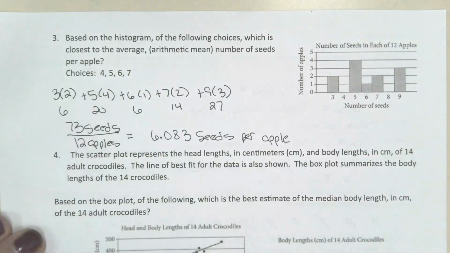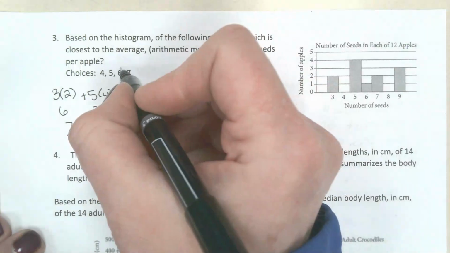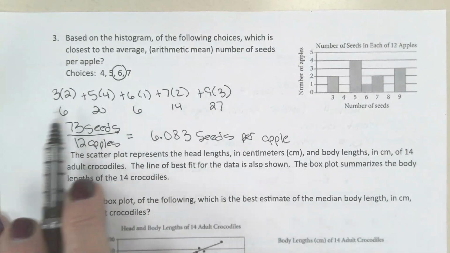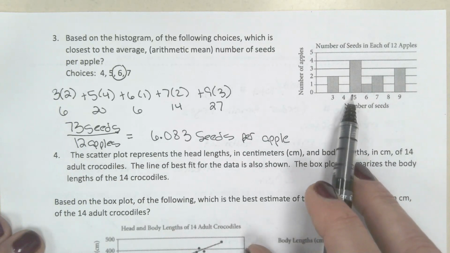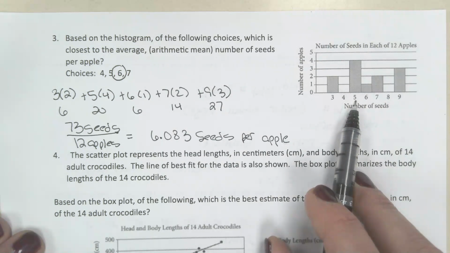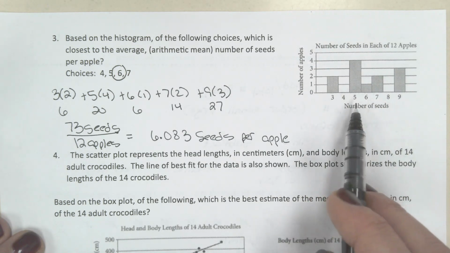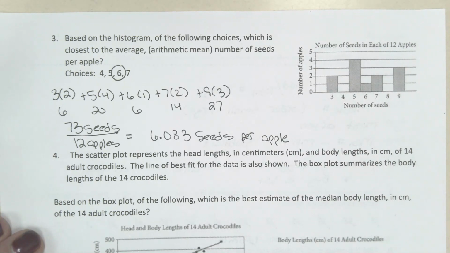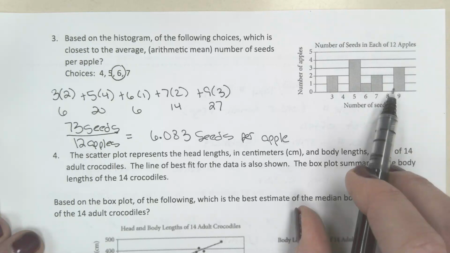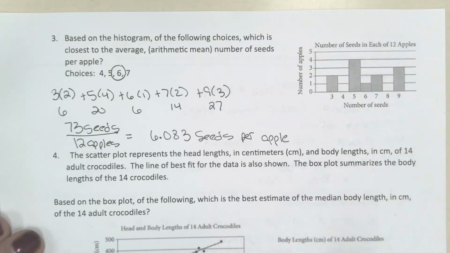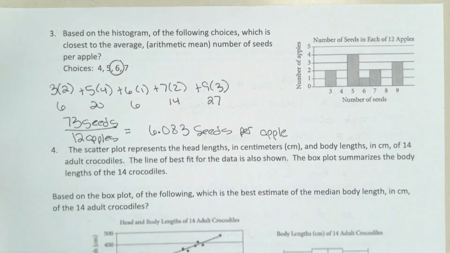And it says which of these is closest to it. So 6 is the correct one. So this is how you do this problem. I can tell that there are a lot of people that will probably just glance at the histogram and see, oh, 5 was the tallest one, surely that must be the answer. But that is not the way it works. You're going to have to calculate all the seeds and divide by the number of apples in order to get this one correct.